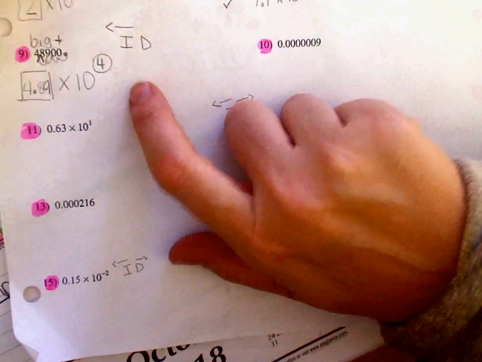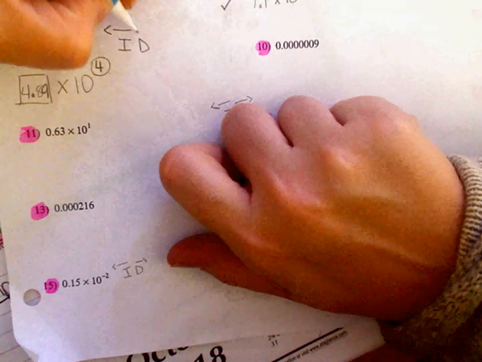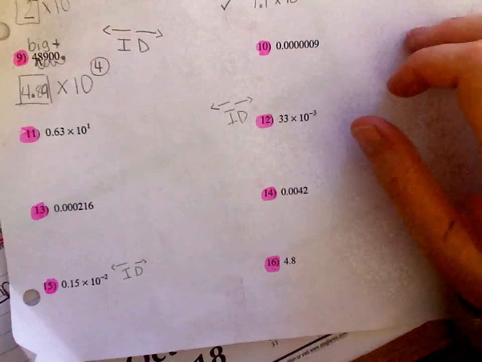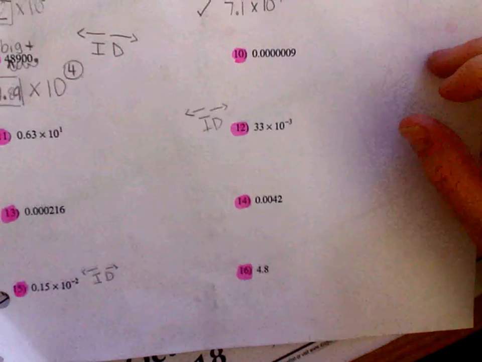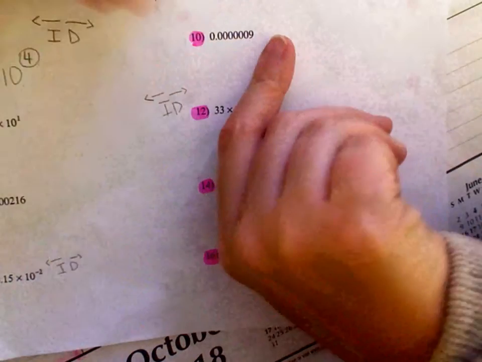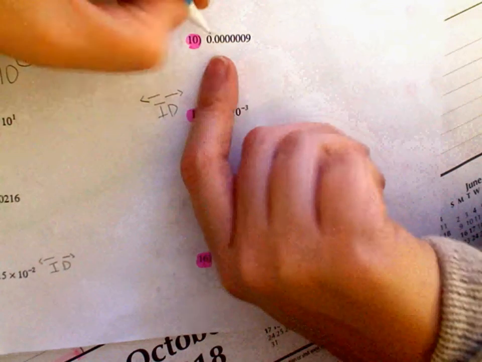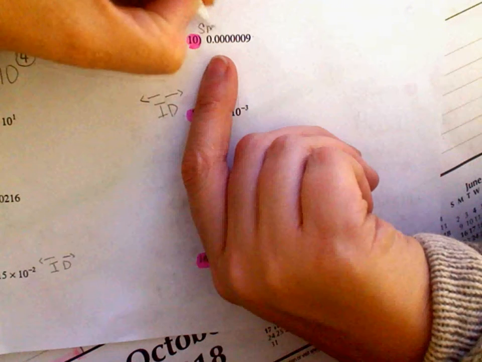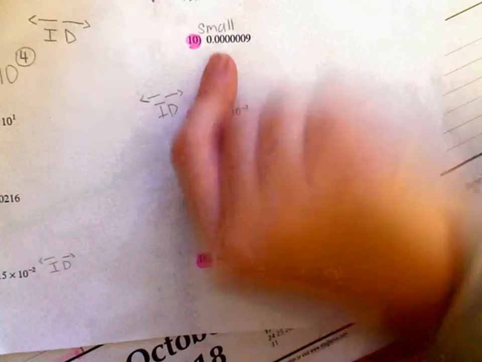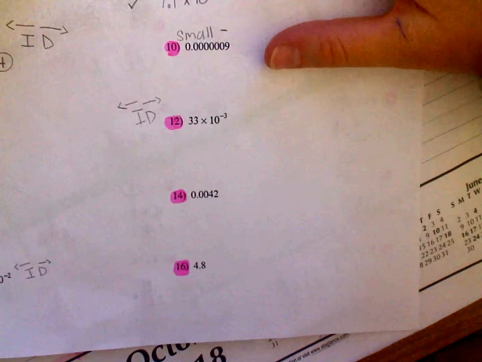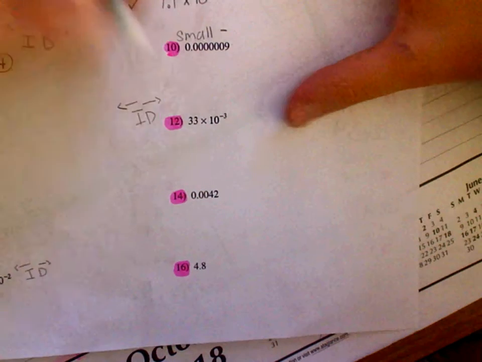Okay, so let's look at number 10. This is 0.000009, and this is a very small number. Now small numbers have to have negative exponents in scientific notation. So let's see what we have. Right now our decimal is here. And to put this in scientific notation, it needs to be a number between 1 and 10.